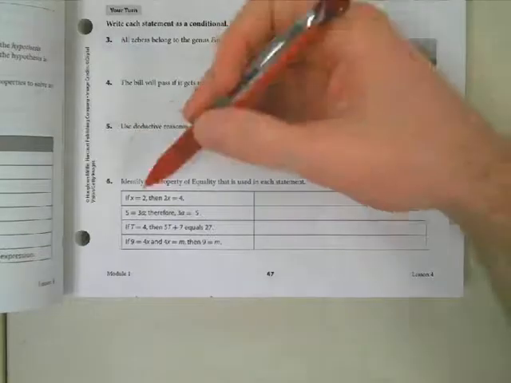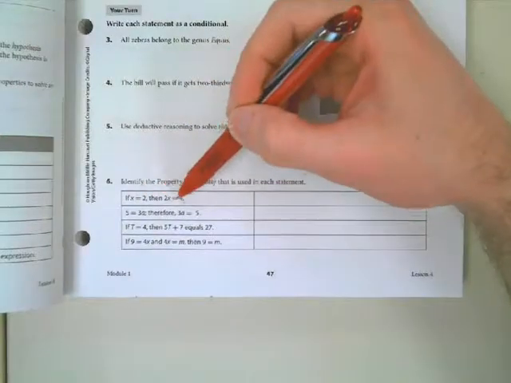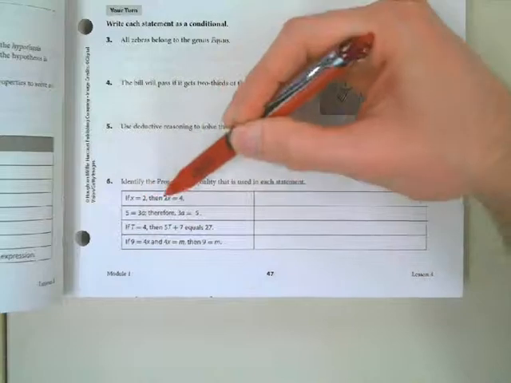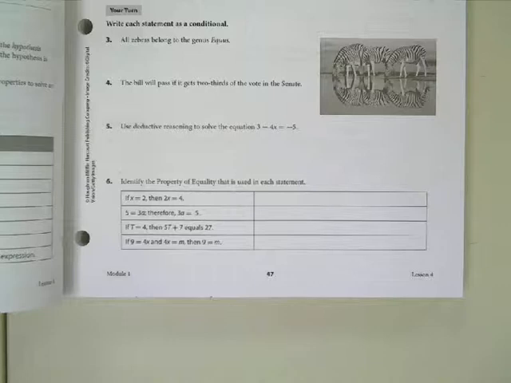The first one starts, if x equals 2, then 2 times x equals 4. So think about what's changed here. We started with x equals 2, and it goes to 2 times x equals 4. So go ahead and give those a try. I'm going to finish up attendance here real quick.